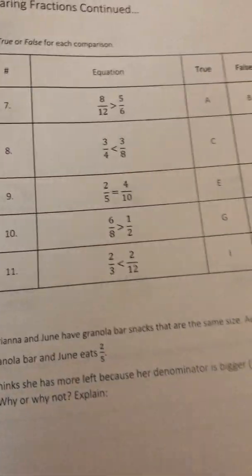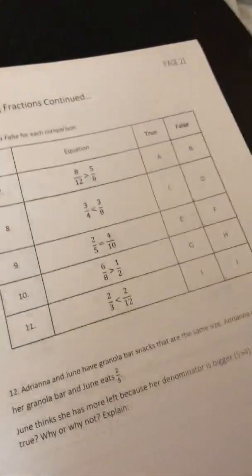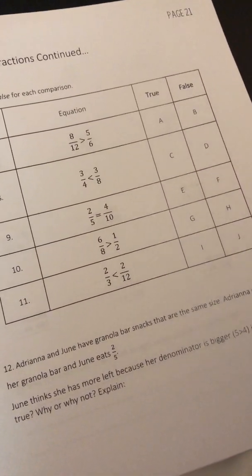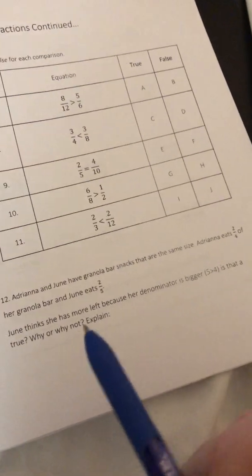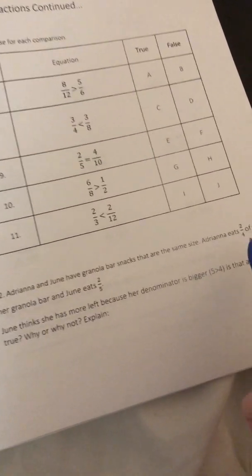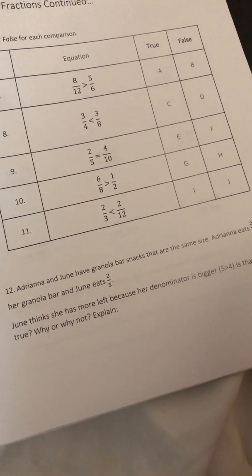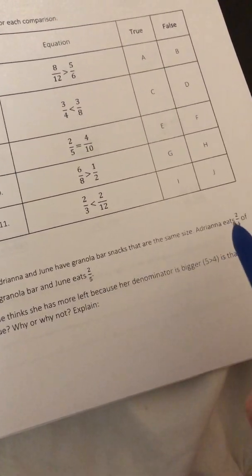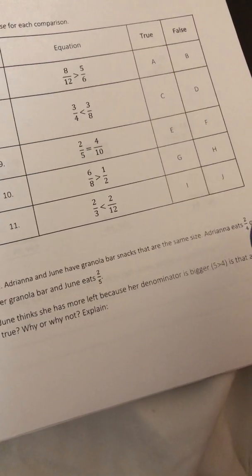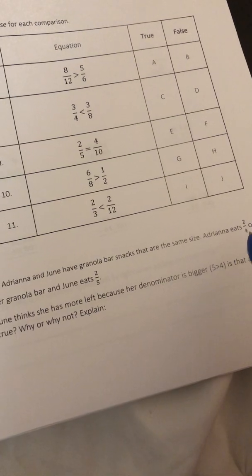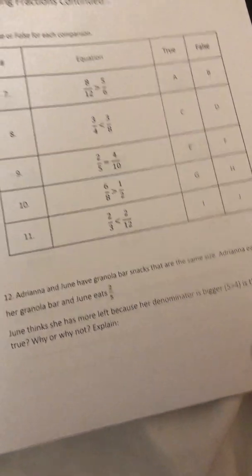And then comparing fractions on the back, you have to do the same thing for all of these and then figure out if it is true or false. So essentially it is just finding common denominators. So like down here, Adriana eats 2/4 of her granola bar and June eats 2/5. So if you found a common denominator, the number that both can closest get to is 20. So you have to multiply the 4 by 5 and the 5 by 4.